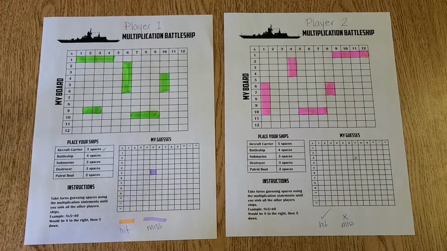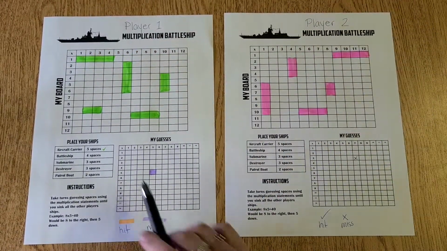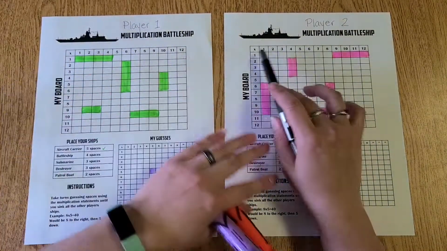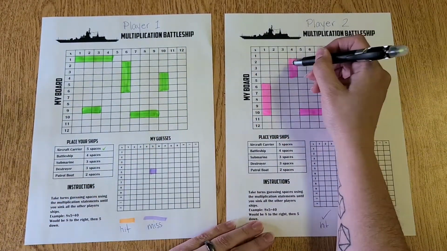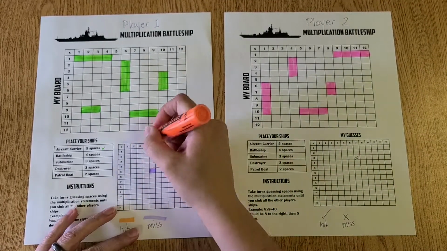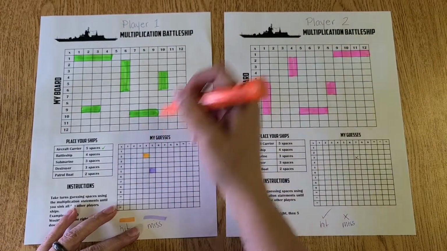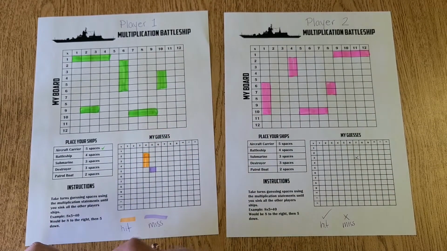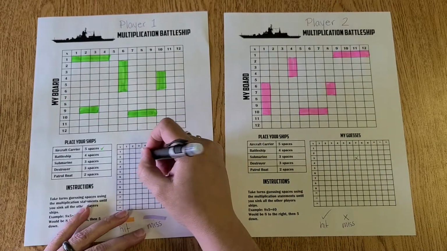So, for example, if player 1 now continues and says, I think you have a ship at 4 times 2, 4 times 2 is here. They do have a ship there at 4 times 2. So they would say hit, and I would come over here and I would say 4 times 2, there's a hit. I would continue that way until perhaps I've guessed the entire ship. They would say, you've just sunk my ship. Perfect, this ship is sunk.